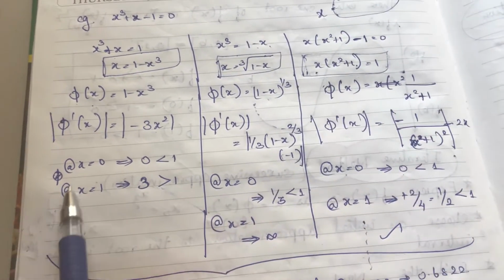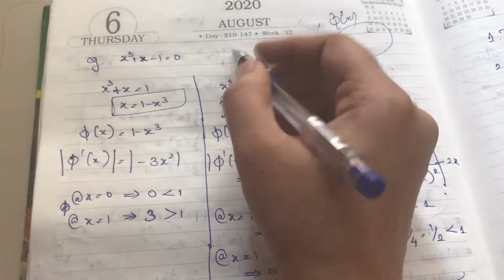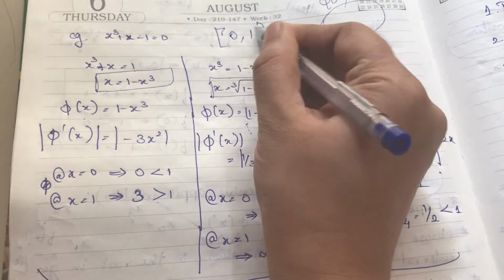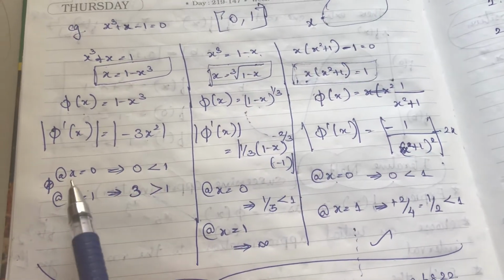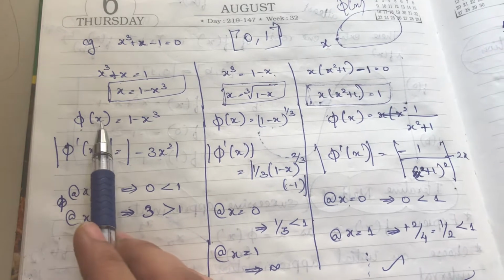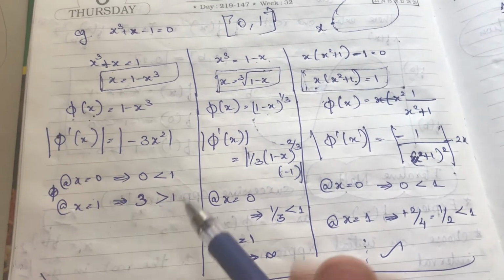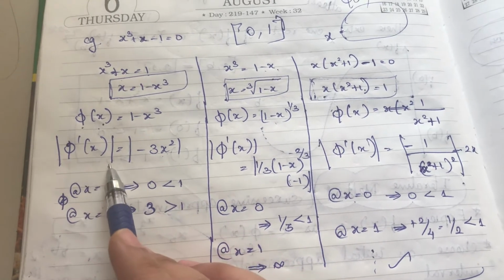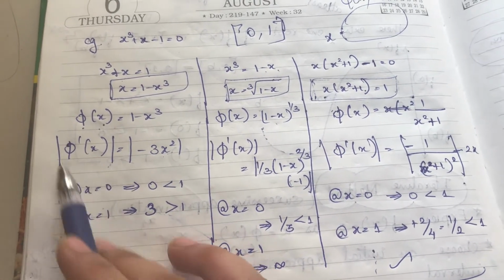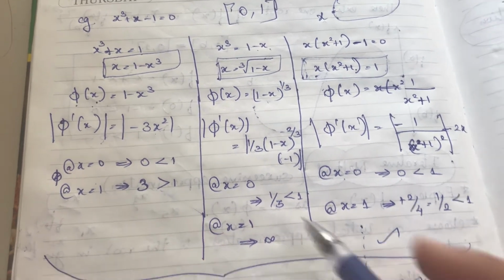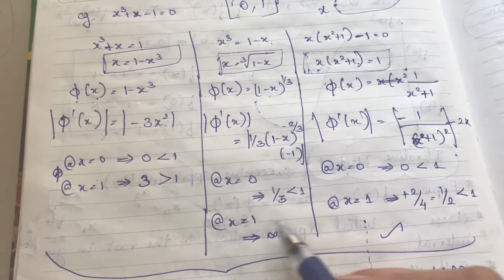Next, they have given the interval 0, 1. So I am putting 0 here and 1 here. If I put 0 in phi dash of x, I will get only 0. So it is less than 1, and at 1 it is greater than 1. The same appears here: it is less than 1 and it is infinity.